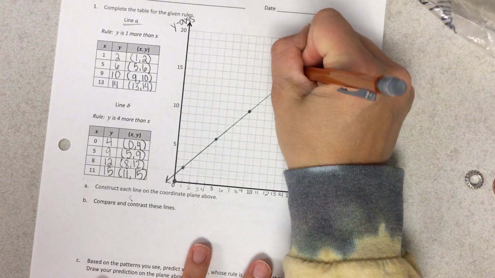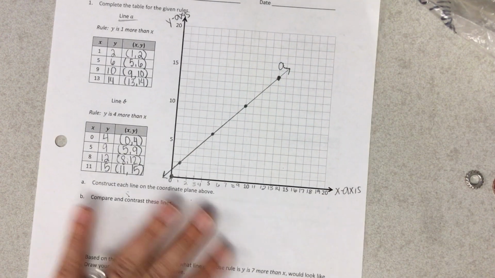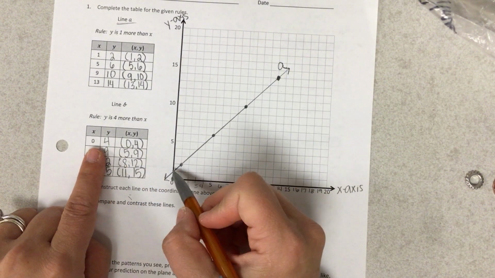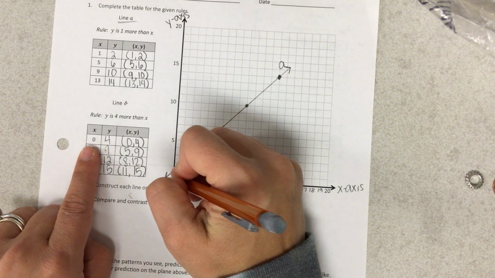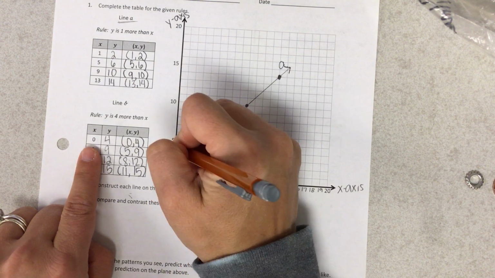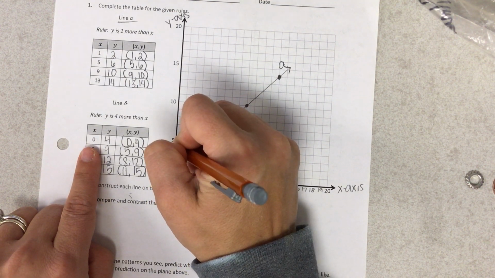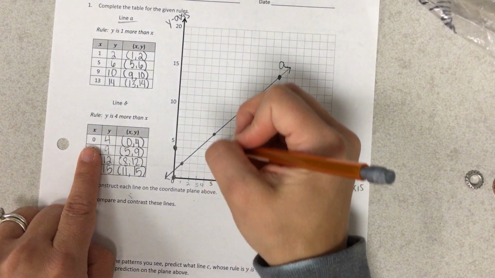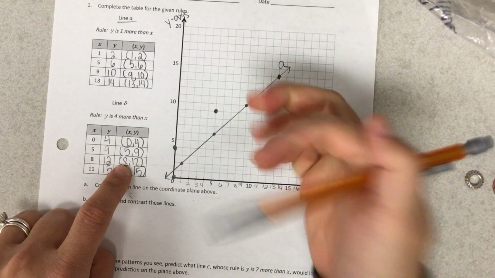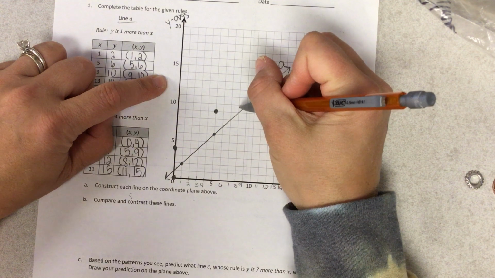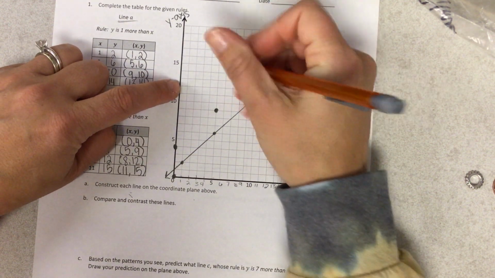I'm going to label this A, all right? So now what I need to do is go and do this next one, line B. So it's 0, 4. Remember, I don't go over anything because it's 0, but I'm going to go up 4. I'm going to go to 5, and I'm going to go 9. I'm going to go 8, and then 12. So here's 8, 11, 12.